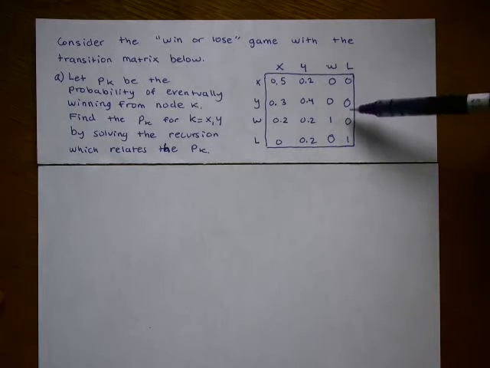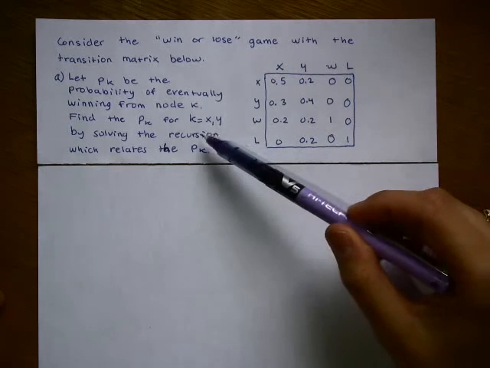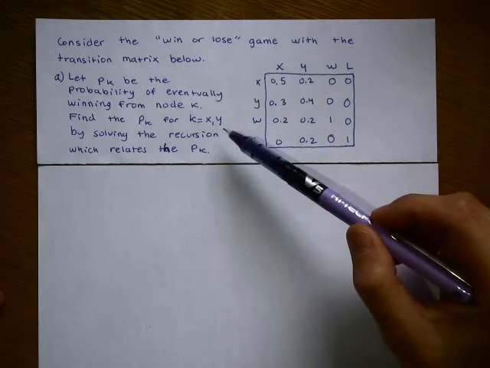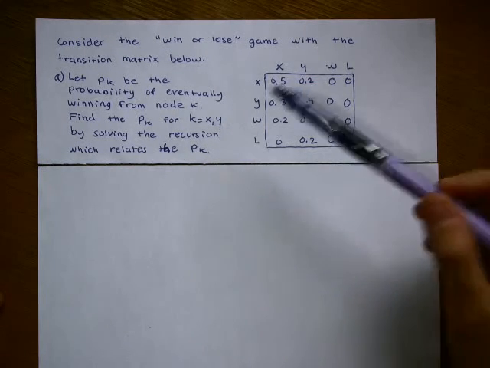This question has 4 parts, and I'm going to do each part in a separate video. So we have this win or lose game with the transition matrix here. And in the first part, we're going to let pk be the probability of eventually winning from node k, where node k is either x or y. And we're going to do this by solving the recursion, which relates the pk's.